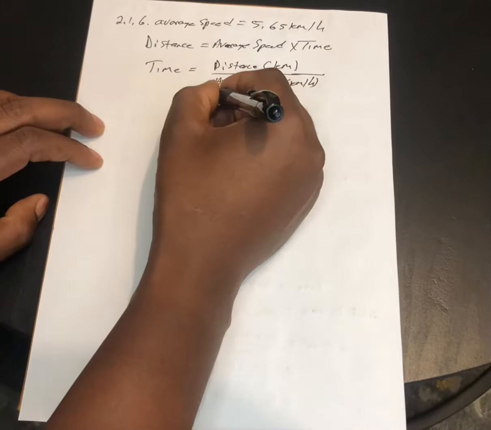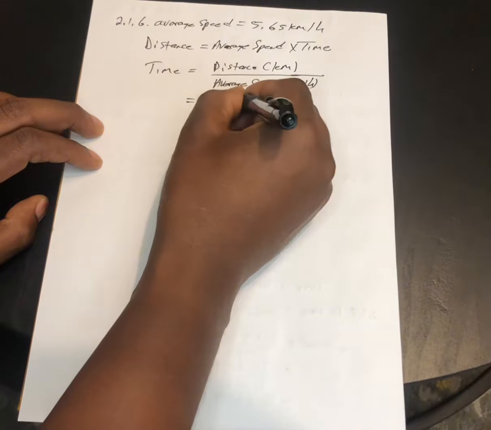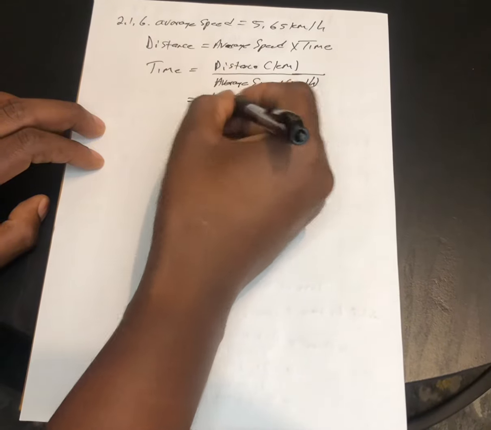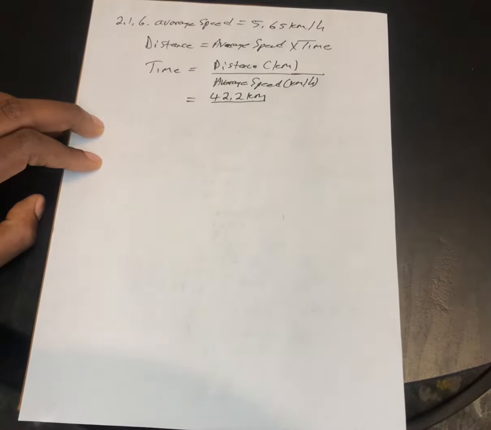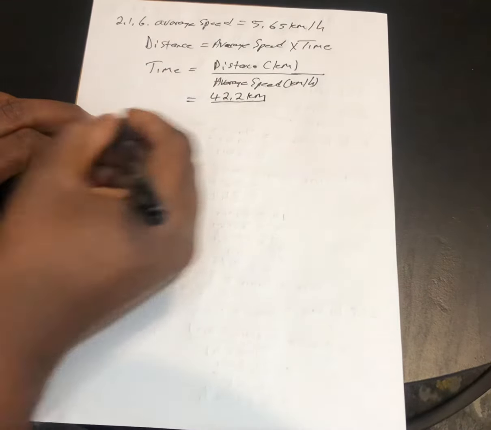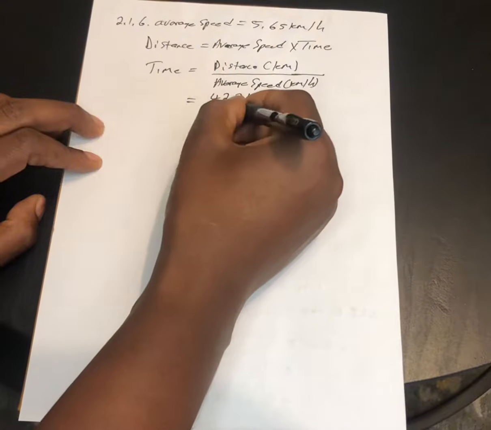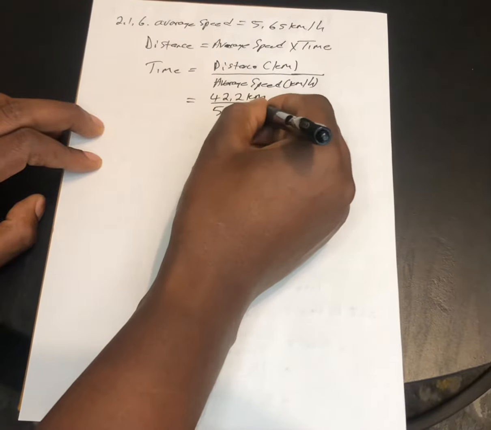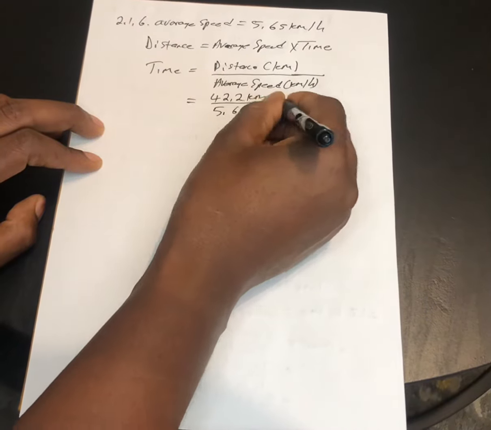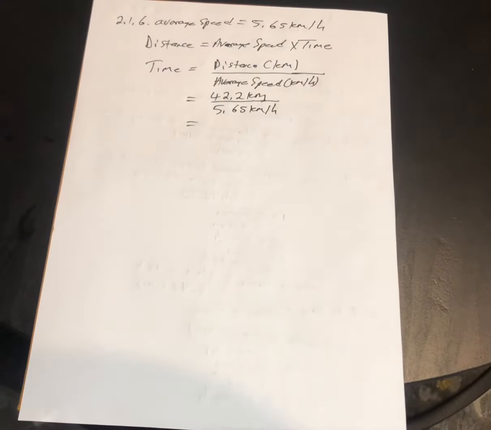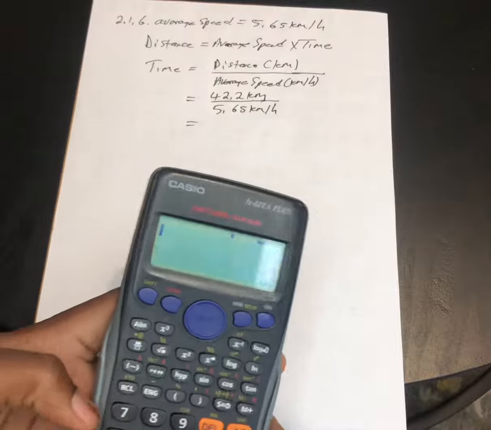So my distance here is 42.2 kilometers. Then speed is what we predicted in the previous answer, which is 5.65 kilometers per hour.